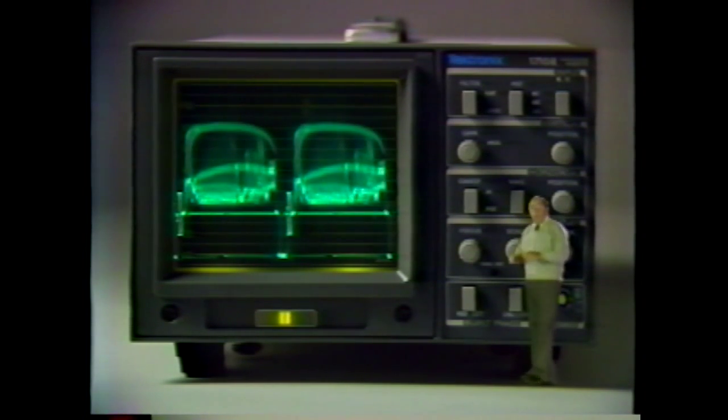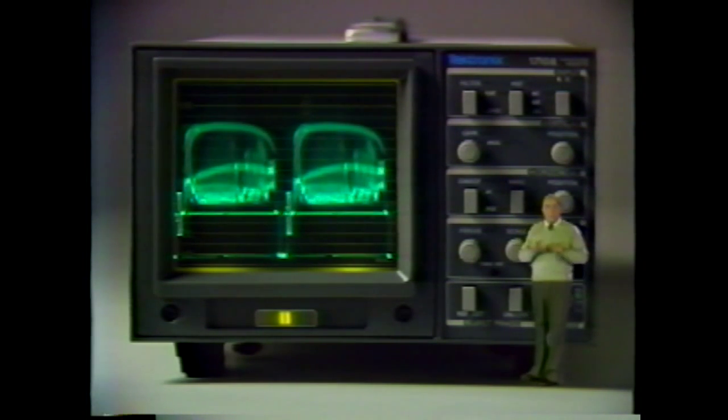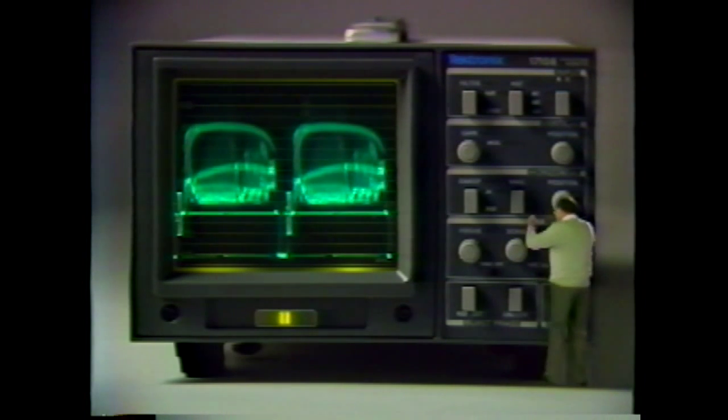After you've checked these, be sure to return the display back to the 2H sweep mode. And you'll also want to turn off the magnification and then reposition the display with the horizontal and vertical position controls.